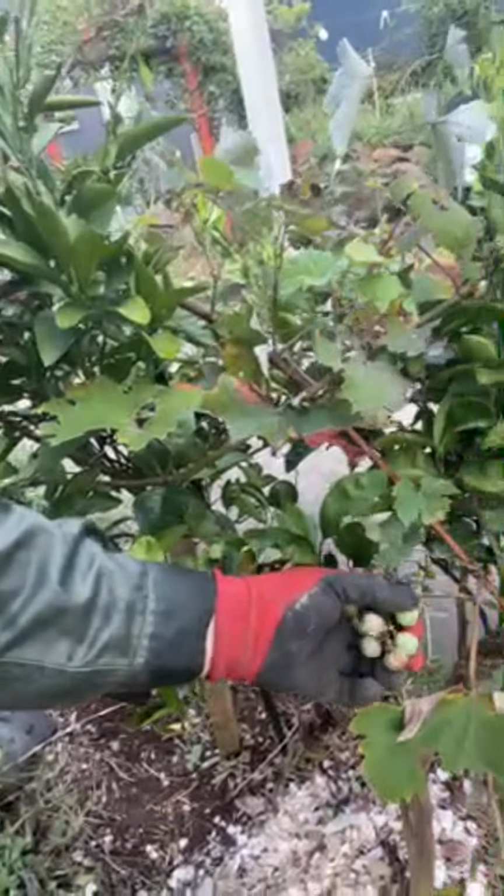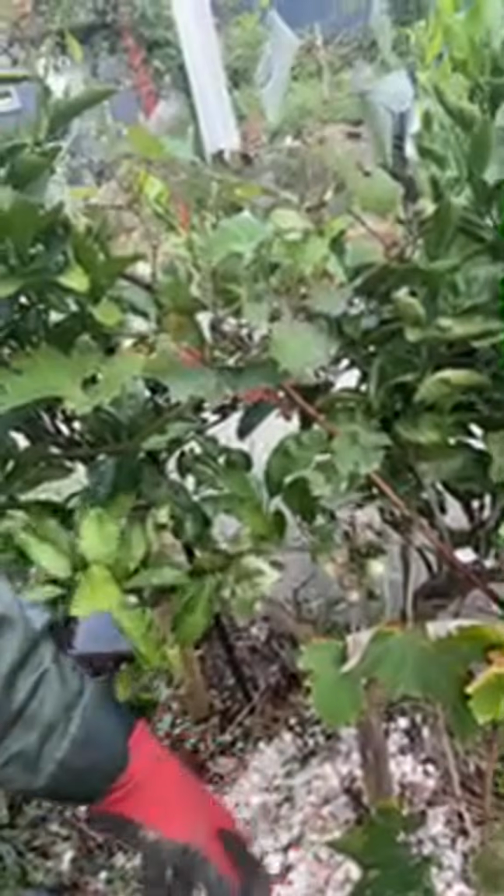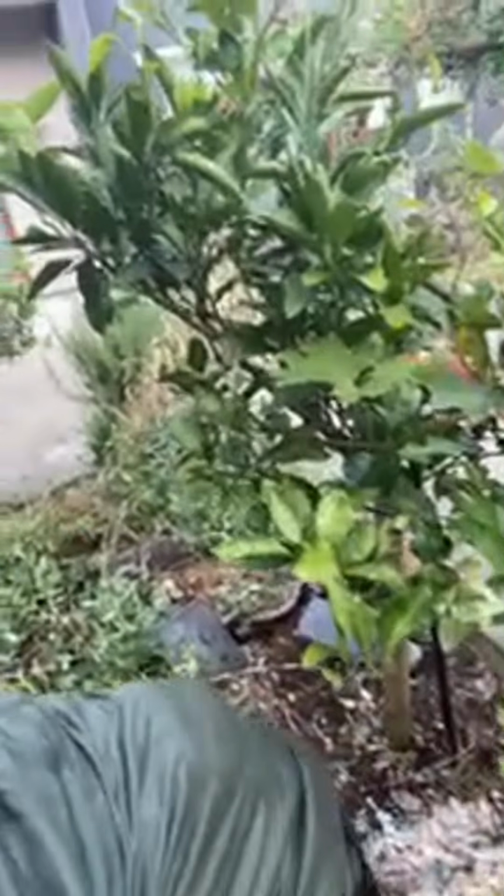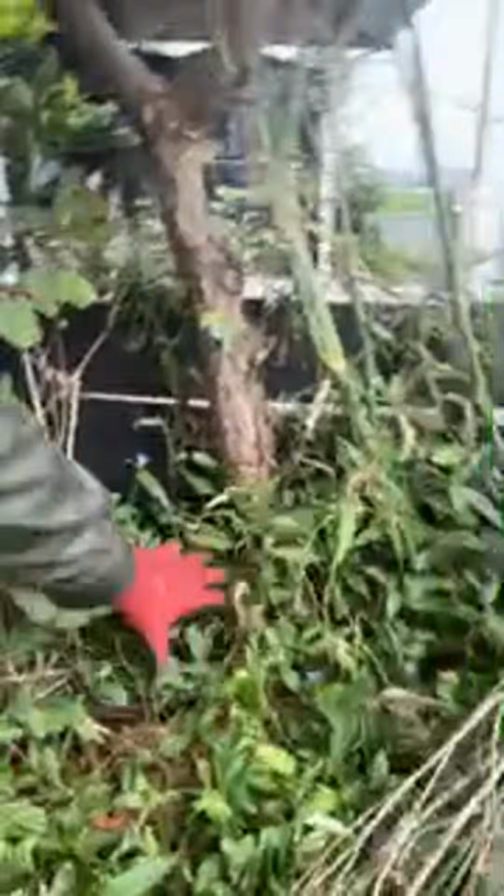And this plant should be all the grapes I got this year. So it's going to put the carbohydrates and stuff you need. And I just put everything on the path here.